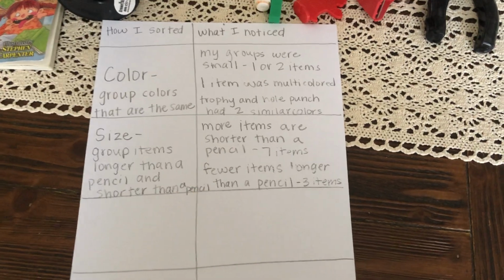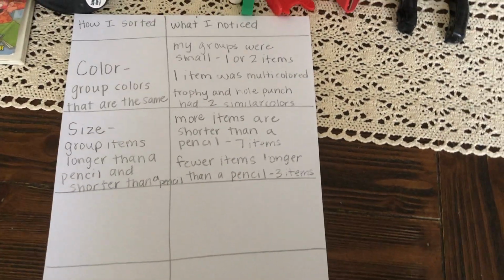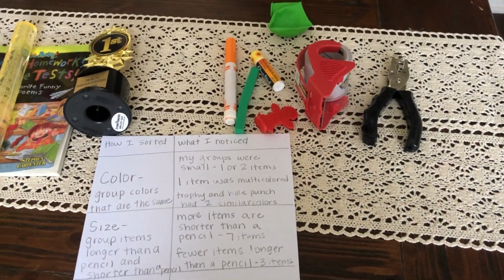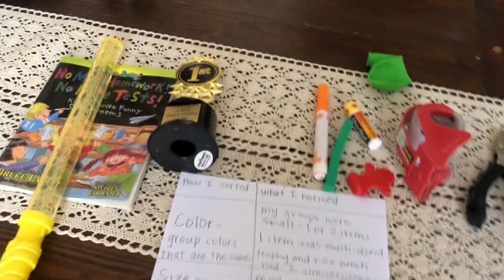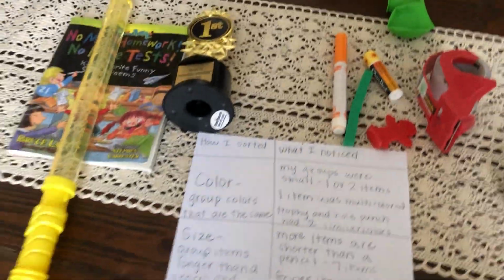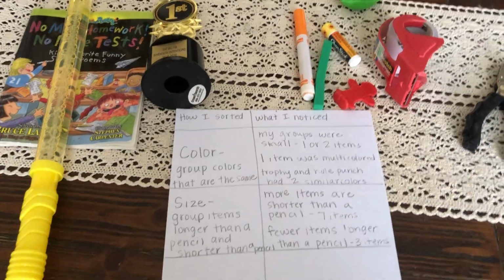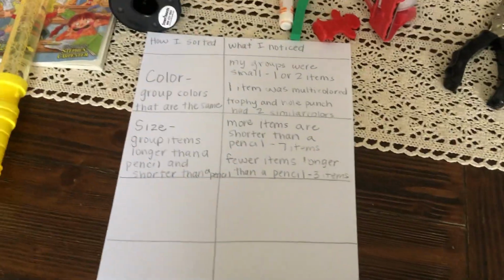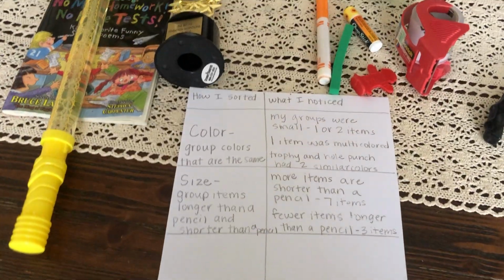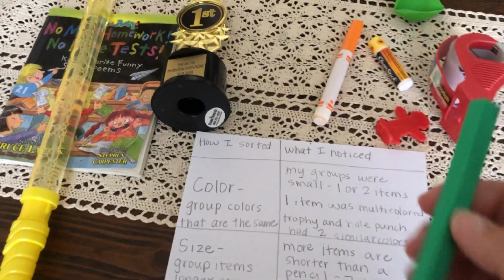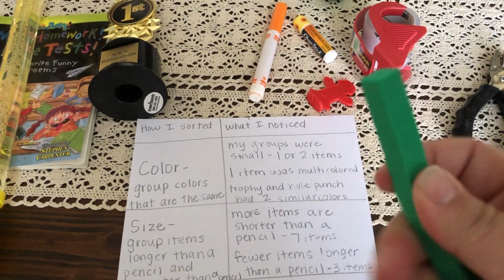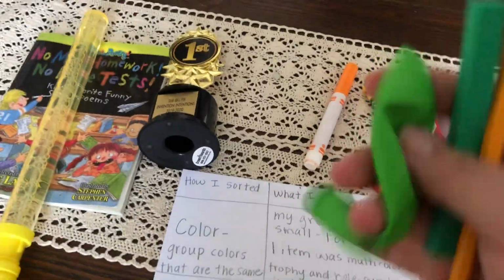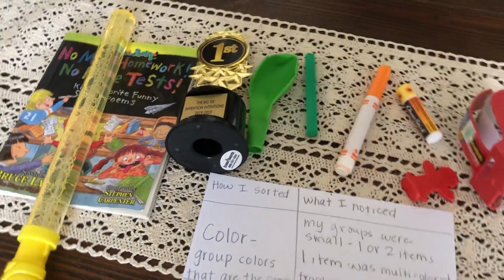Remember, you can totally sort them by color, you can sort them by size, or you can think of other ways to sort your items. You could even decide to sort them from longest to shortest, or you could think of the weight. You could have heavy items and then lighter items. So you can decide any way that you want to sort your items. Just thought of another way. If the item is flexible, if it bends without breaking, you can sort by flexibility. So that would be really easy because I have 2 very flexible items, right?